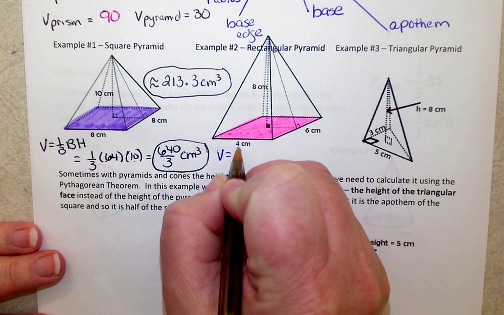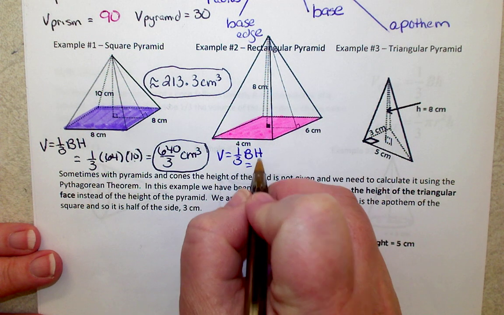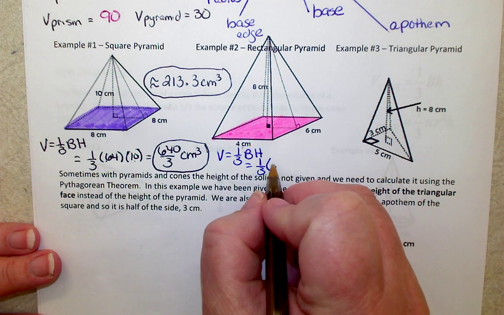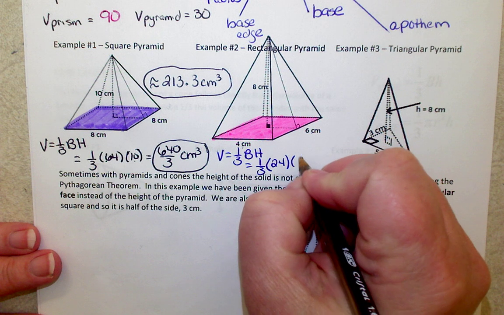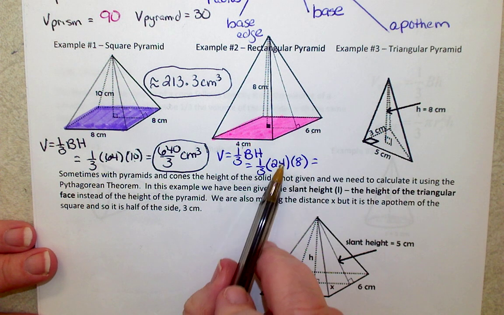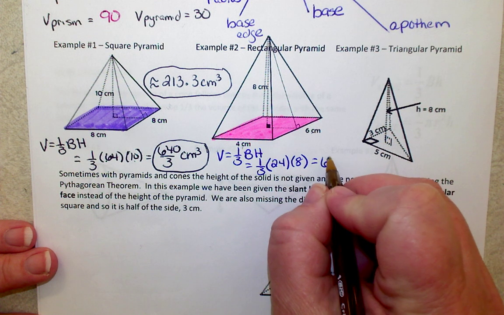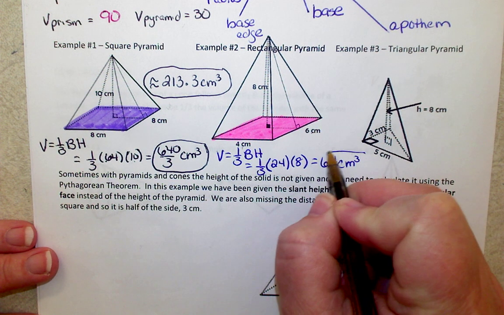The volume is equal to 1/3 the area of the base times the height. So here we're going to say 1/3 the area of the base. 4 times 6 is 24 times the height of 8. 24 divided by 3 is 8, so we end up with 8 times 8, which is 64. So we get 64 centimeters cubed.